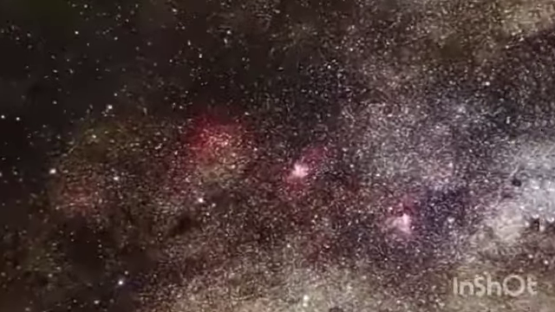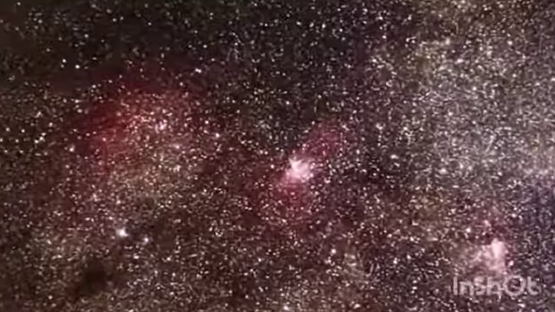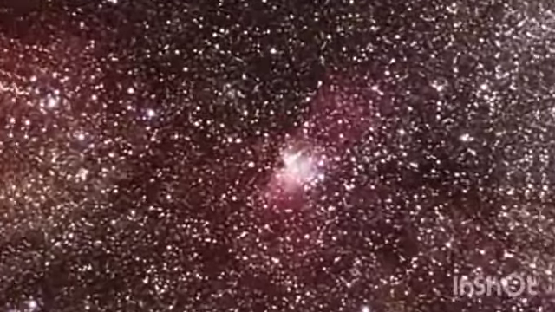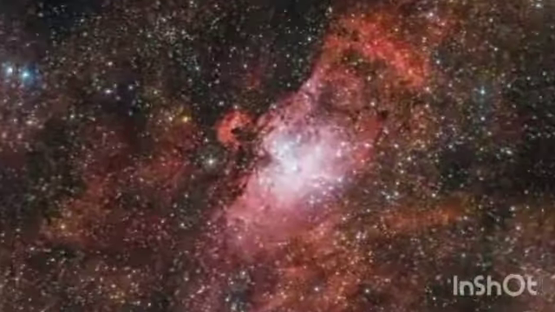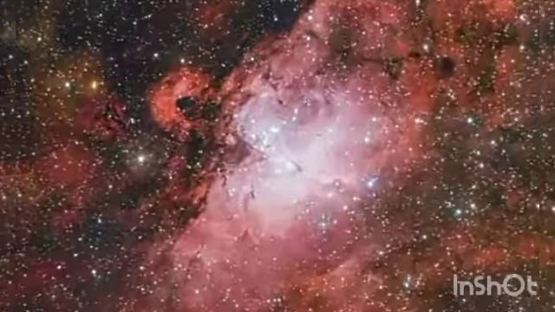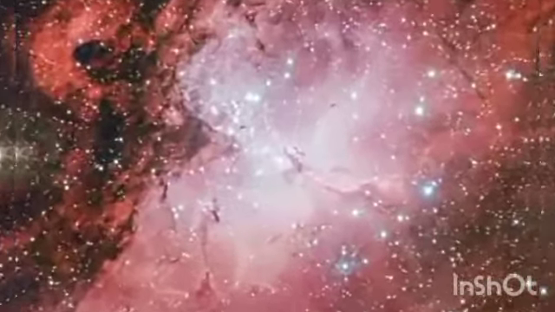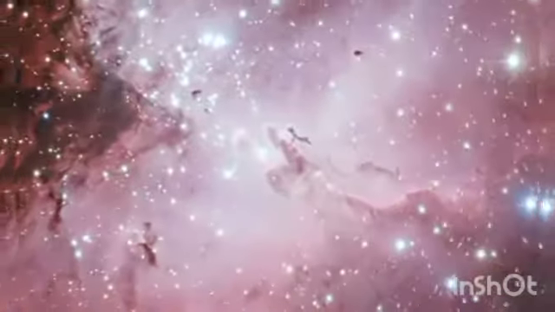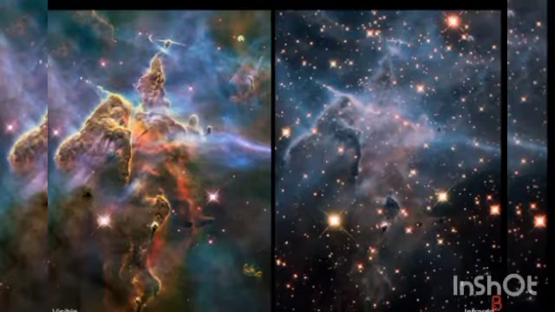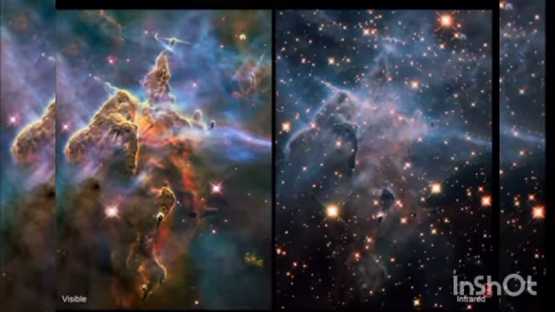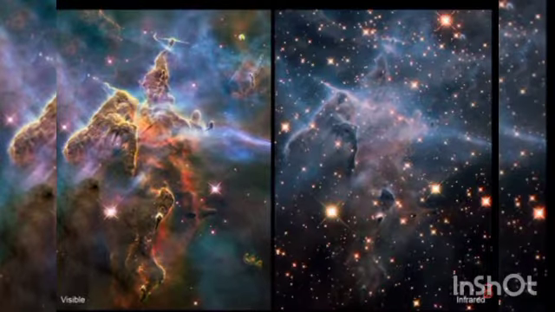Along with the quantities of gas and dust in the region. Webb often gets called the replacement for Hubble, but it is a successor. Hubble's science pushed us to look to longer wavelengths, to go beyond what Hubble has already done. This image is a comparison of the Carina Nebula in visible light and infrared, both images by Hubble. In the infrared image, we can see more star-forming regions.